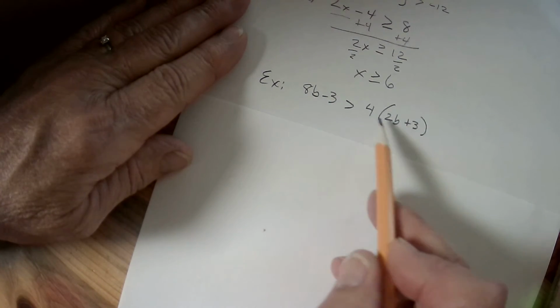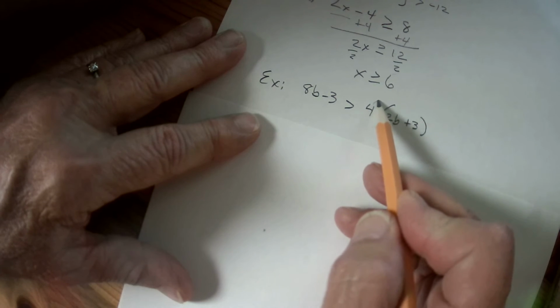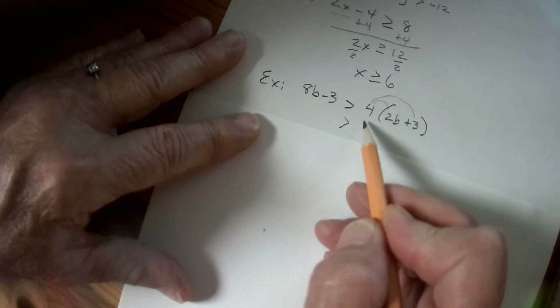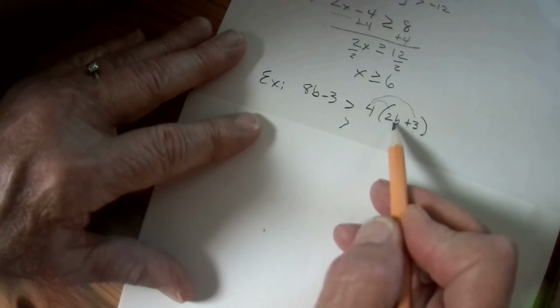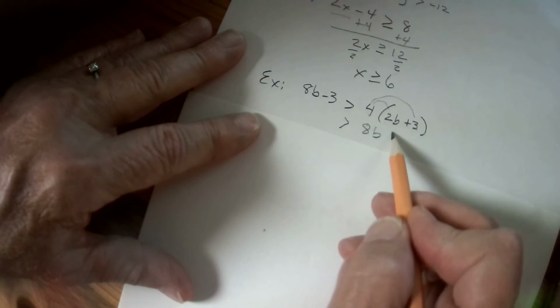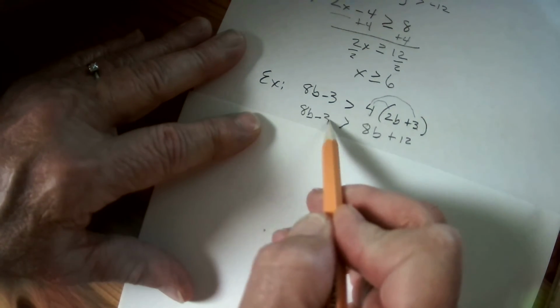I need to get rid of these parentheses, and remember to do that, we're going to use the distributive property. So I have to take 4 and multiply it by both of those terms. Let's do that on the right-hand side first. 4 times 2b is 8b. 4 times a positive 3 is a positive 12. And then I have 8b minus 3 over here.